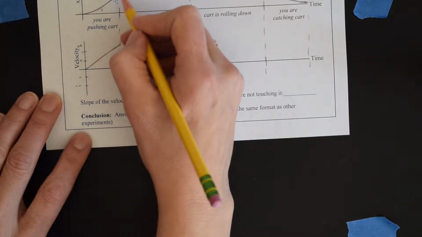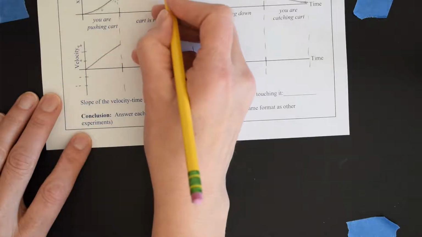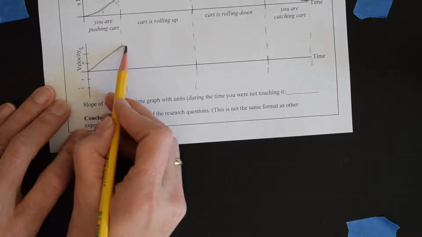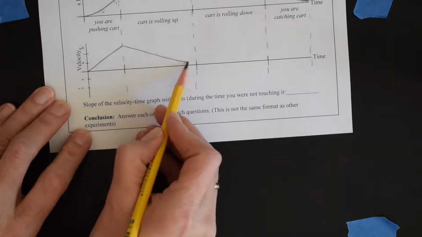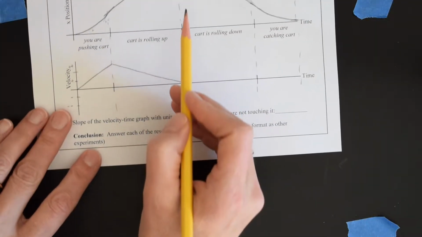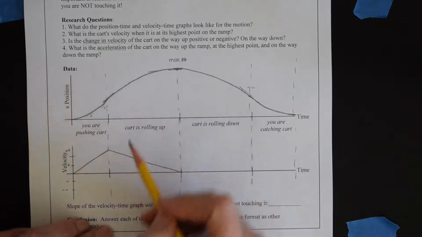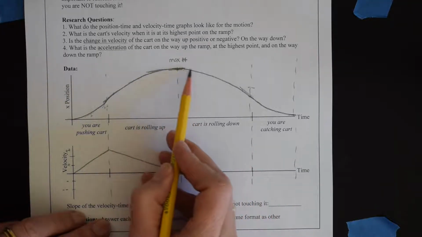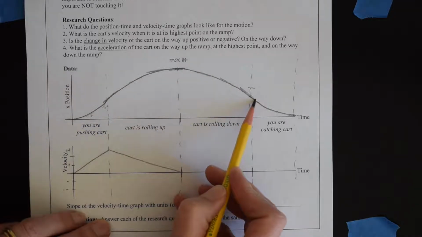And then here we're going from very positive back to 0. And I'm drawing straight lines because we're doing all constant acceleration. And now it goes from 0, whoops, sorry, if you missed that, here it was going to 0. Now we're starting with 0 and we're going to a very large negative.